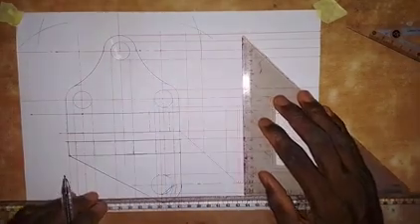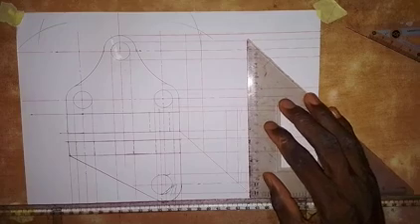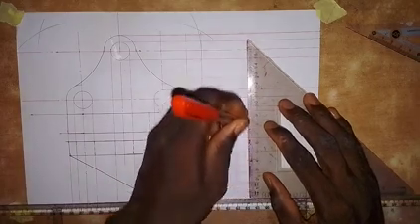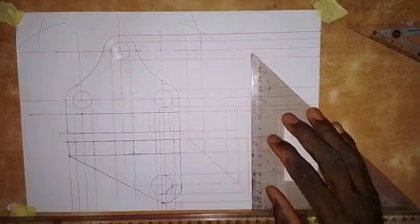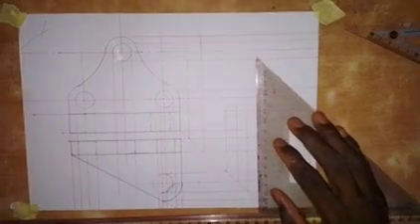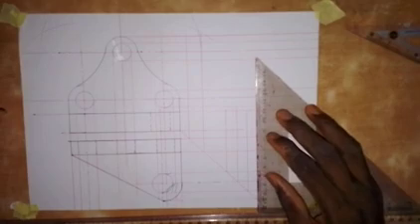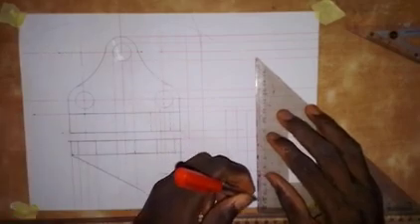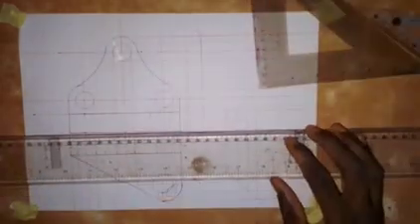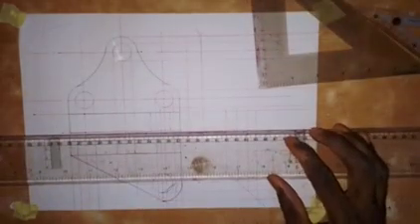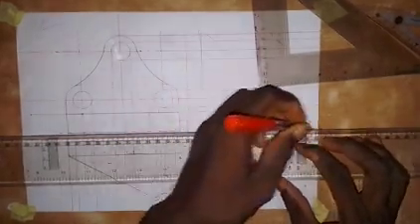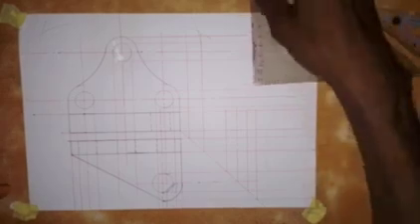Okay, so this is okay. Then coming to this point here, I will draw a line from here up. Then from here, and from here also, I will draw a vertical line up here. So I need to extend this horizontal line, so I need to extend it like this, okay. Now let's bring out the end elevation.